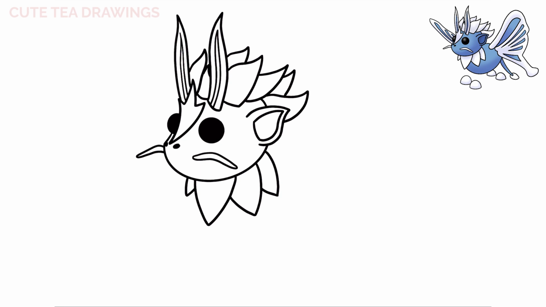Let's leave a gap, and on the right here, let's draw a curve. Then from the top line, let's curve it up and back around like this. Next, let's move back inside, and from the bottom, let's curve it up and down. Then curve it back in.